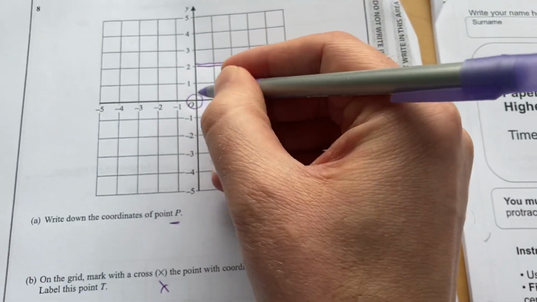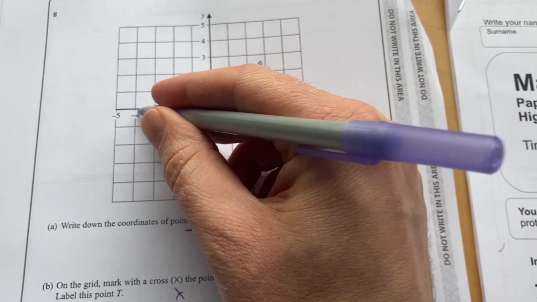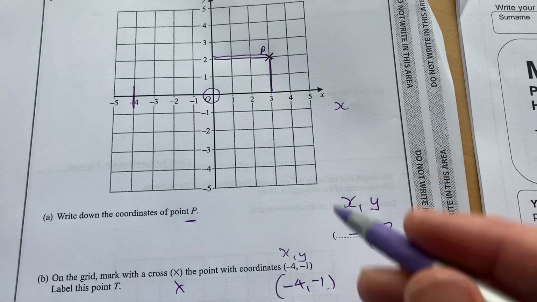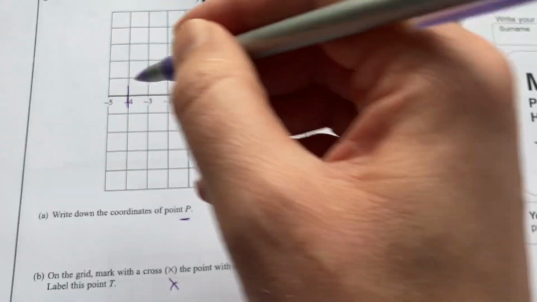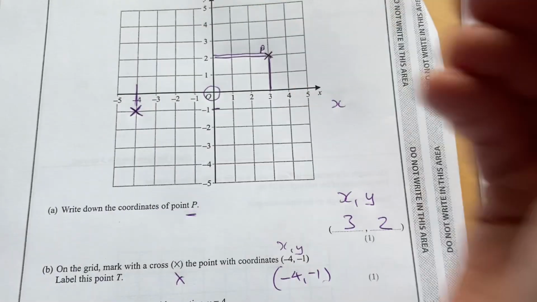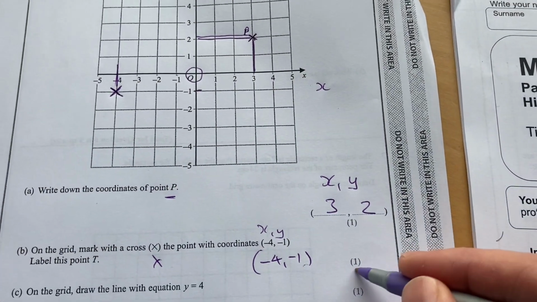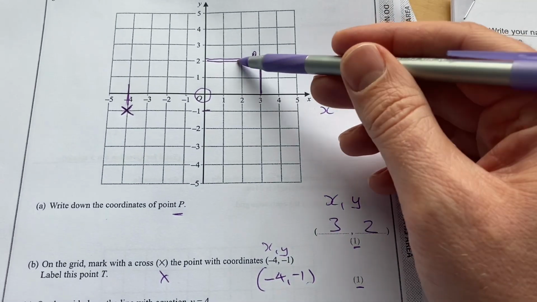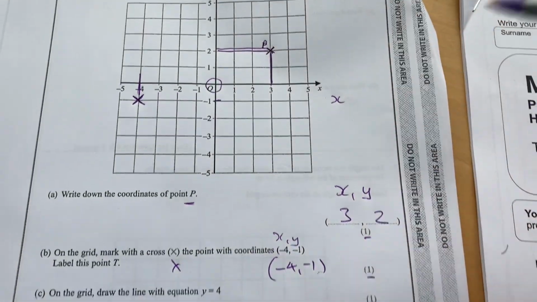There's the origin, there's 0. -1, -2, -3, -4. So we're looking somewhere along that line. And -1. There's -1. So -4, -1. Make it nice and clear. Nice big X there. And that should give us another mark there. So we've got 3, 2, and -4, -1.